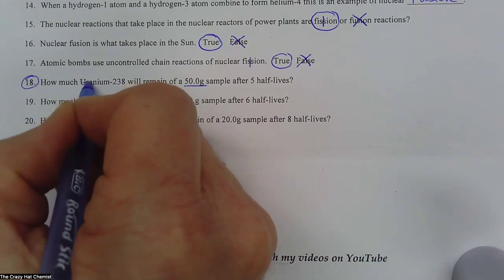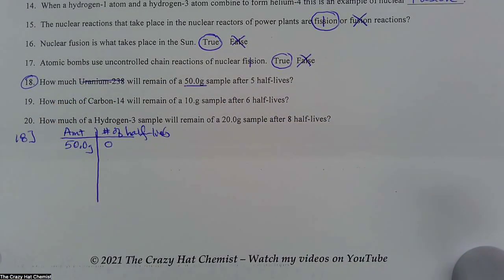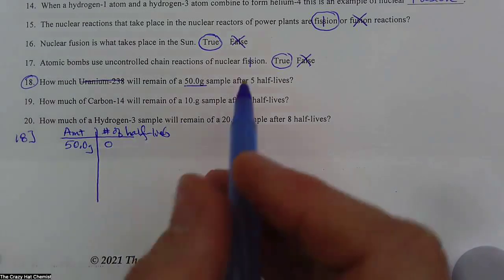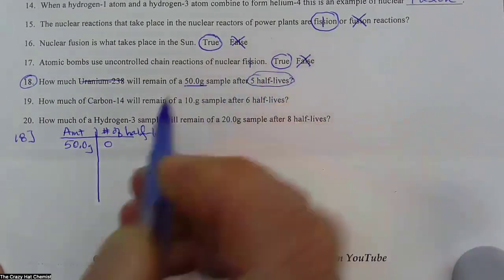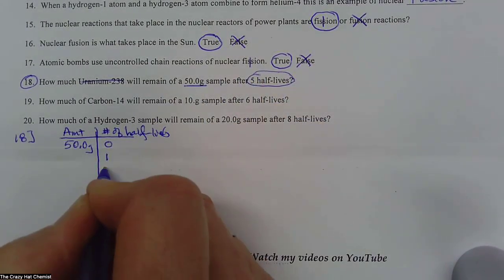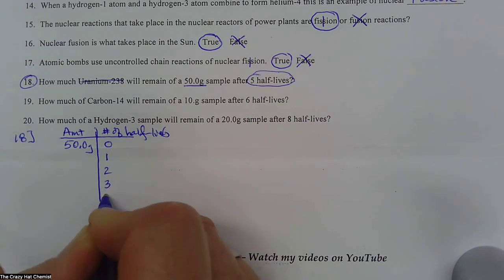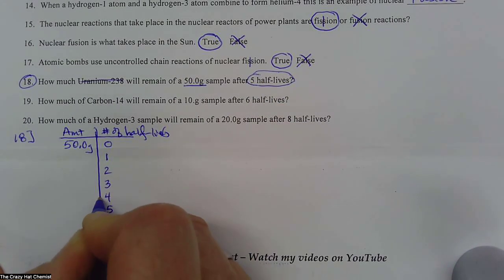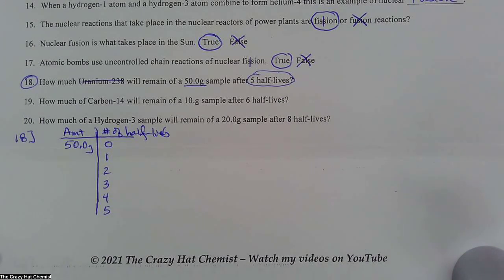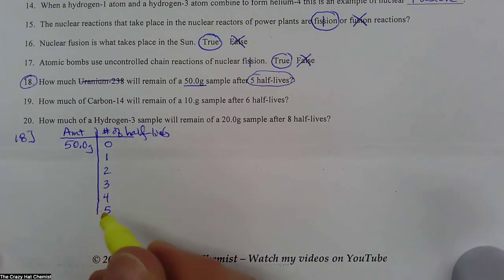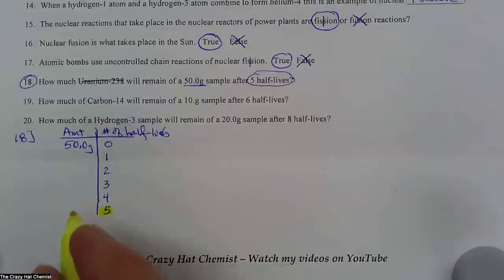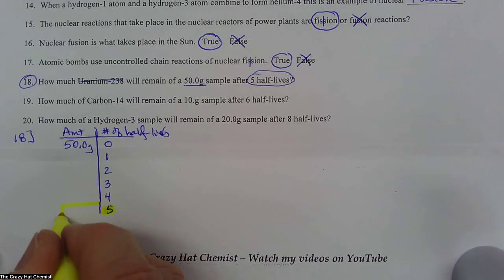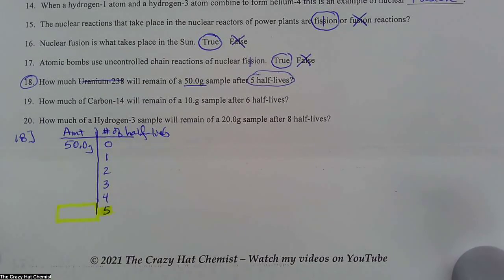It doesn't matter that it's uranium-238. That has no relevance to the type of math that we're doing for this particular problem. It says that we have to reach a total of 5 half-lives. So we're going to go 0, 1, 2, 3, 4, and then 5, and take our table all the way down to 5 half-lives. Once we reach 5 half-lives, it is this number in this rectangular box that we are most certainly interested in.